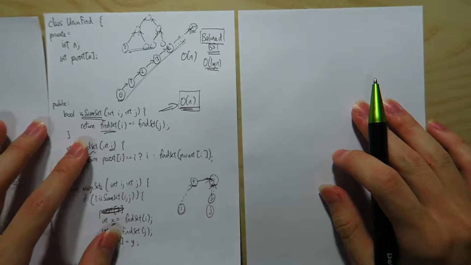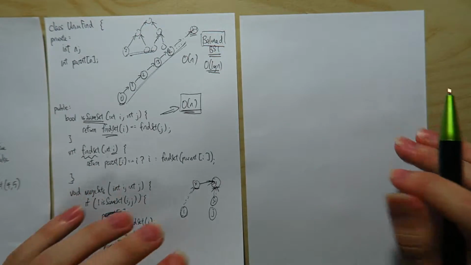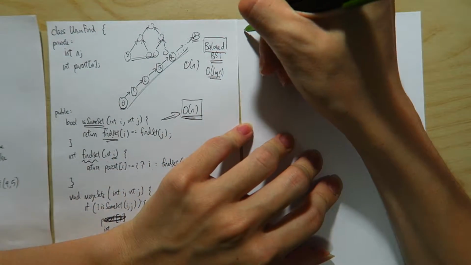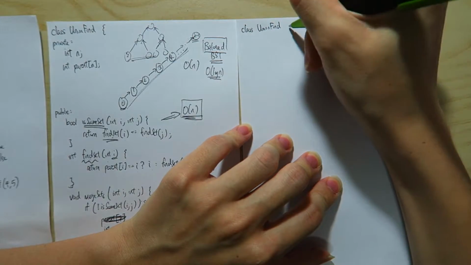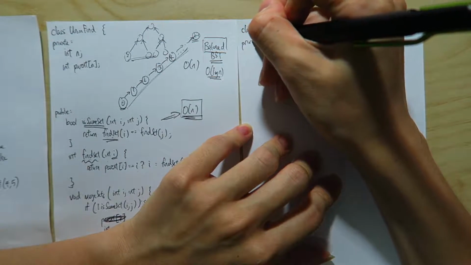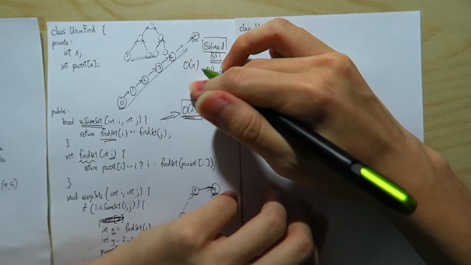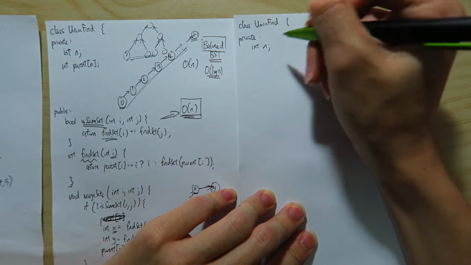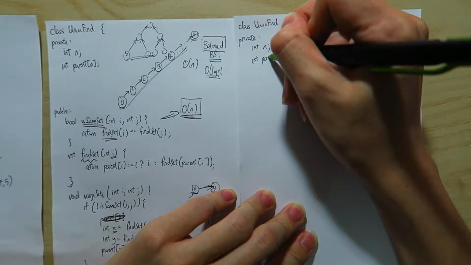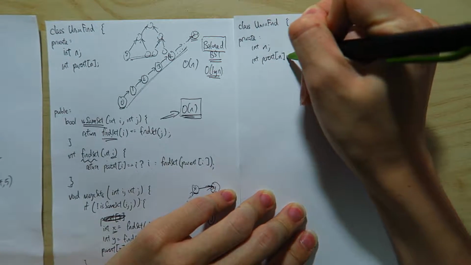So let's go back to our implementation, right? So let's do this again. Previously, again, this is just for comparison, we already have something like int n and int parent of n, right?